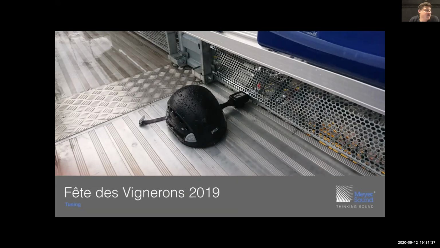On this picture, we are measuring a subwoofer. You can see the subwoofer is underneath. It's hanging there, and it was obviously raining, so we're using our helmets. One of the helmets is protecting the measurement microphone, the inexpensive measurement microphone.